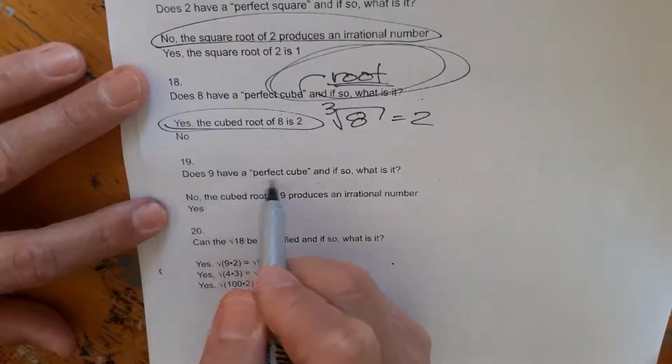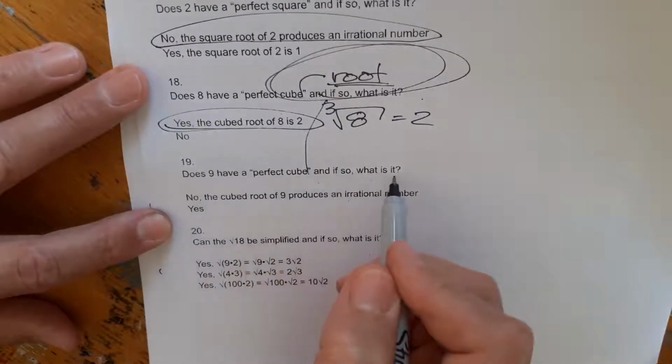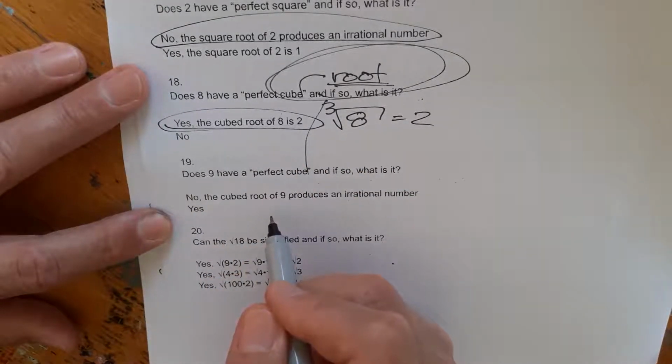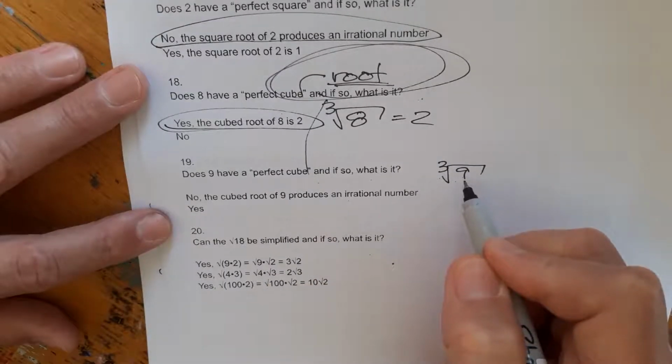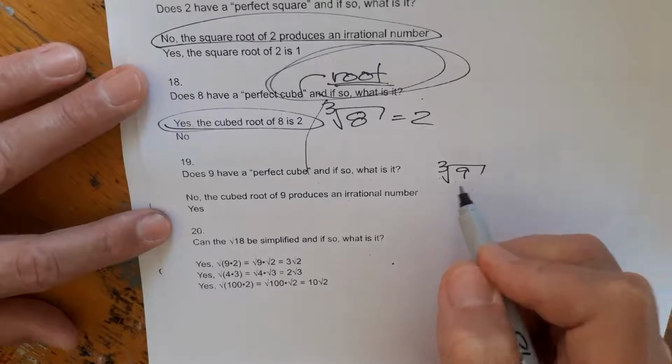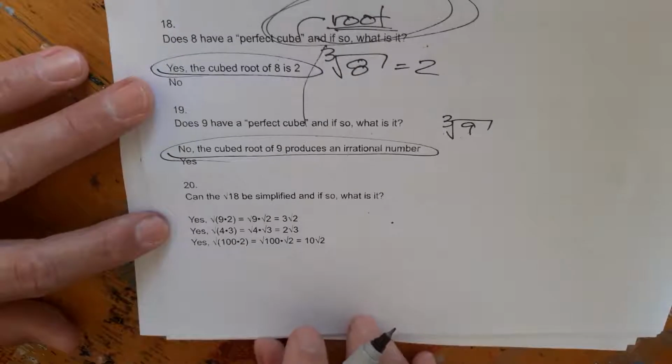Does 9 have a perfect cube? Again, I'm going to go through all of these with root. Does 9 have a perfect cube root? If it were the cube root of 9, no, because there's not a number times a number times a number that equals 9. That's an integer. All right.